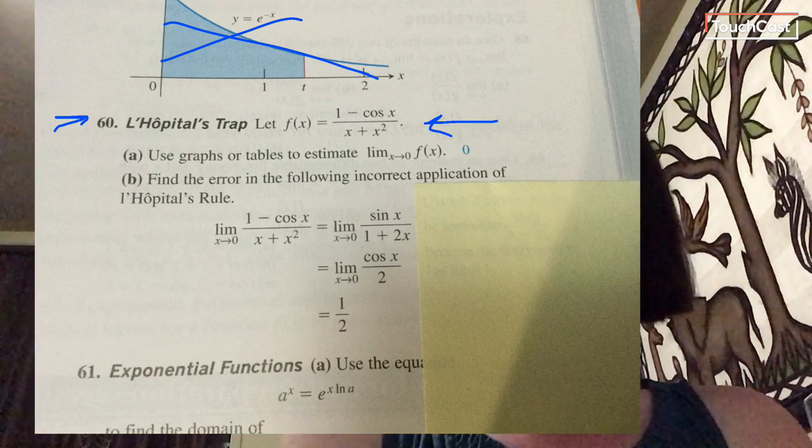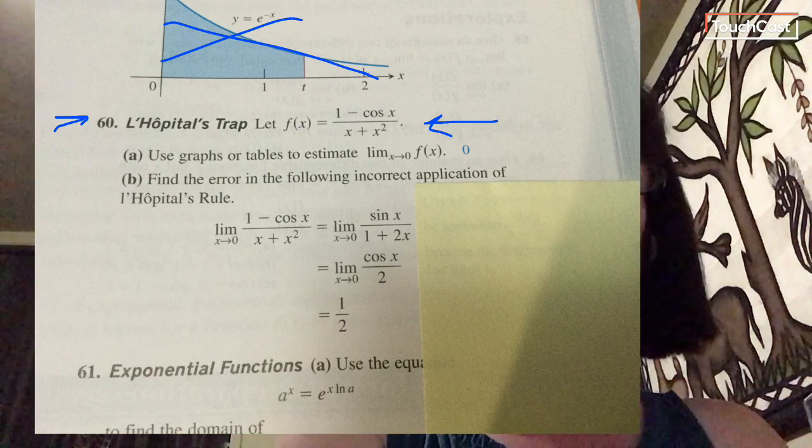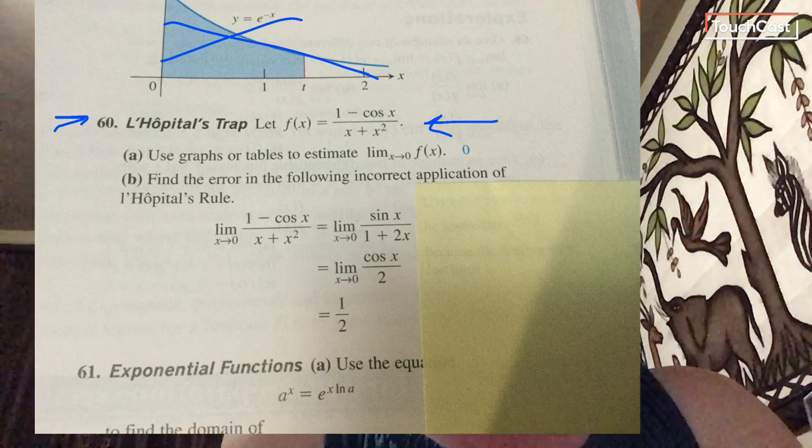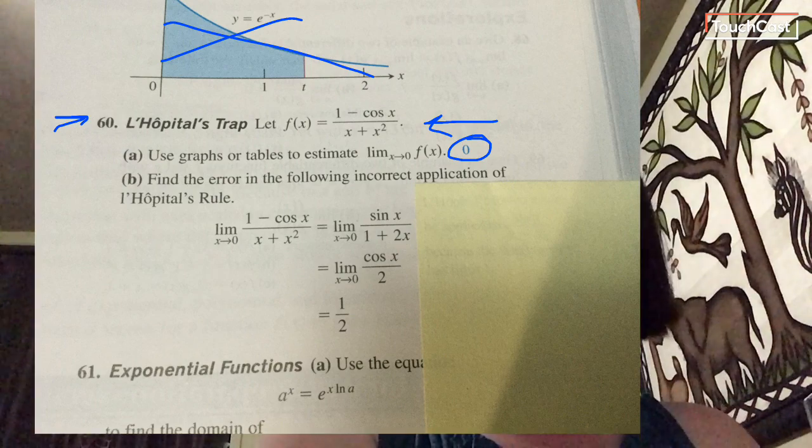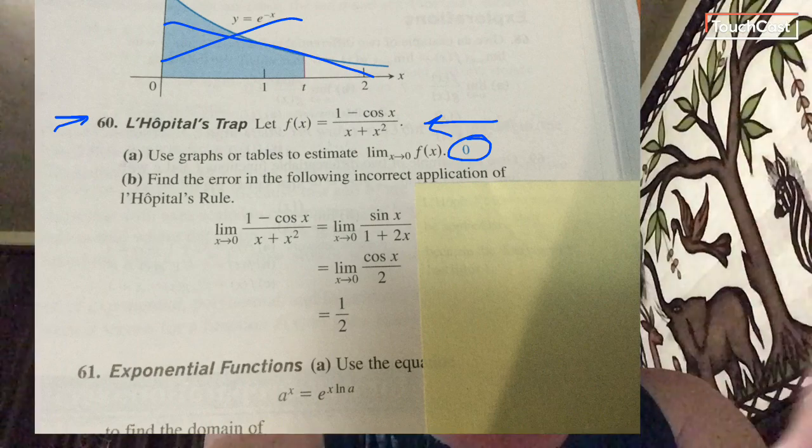They say use tables or graphs to figure out the limit as x goes to 0. Well, this is the teacher's edition, so you can see the answers there. You could use your calculator. You could graph it. You could make a table. The limit is 0. So the question is here for part B.